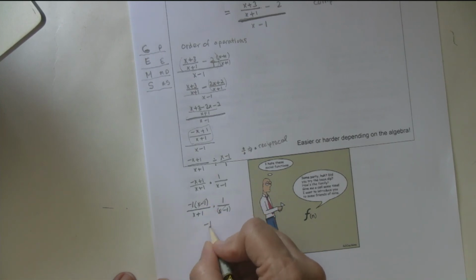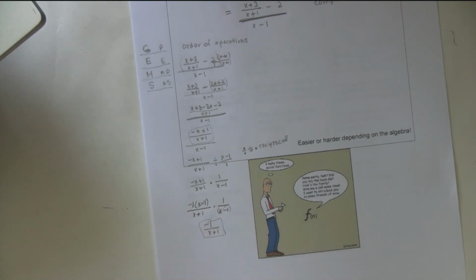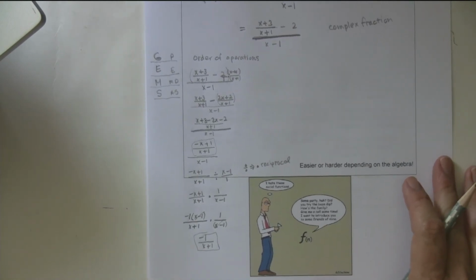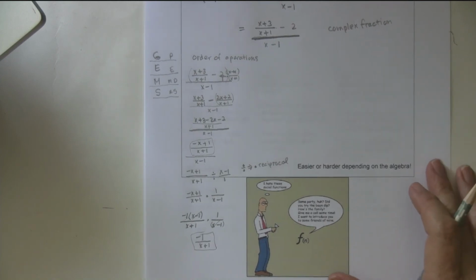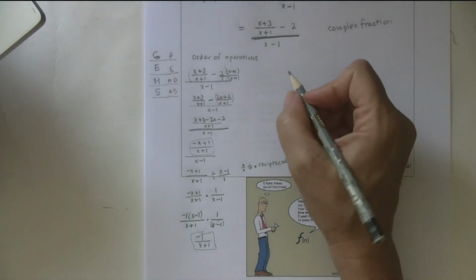I'm going to have negative 1 over x plus 1. And that's the only method I knew how to do when I got a master's degree. And so then my first class that I was assigned to teach, I actually was getting a master's degree at the same time that I was teaching it, and that's when I learned method 2. So I want to show you method 2. Method 2 is called clearing the fractions, and it's pretty slick. So I want to show you that.